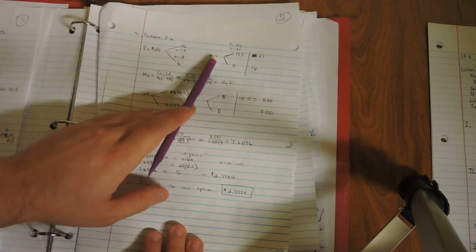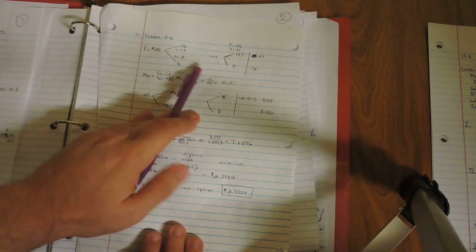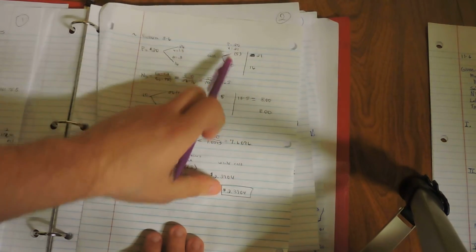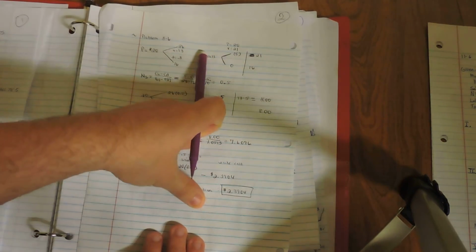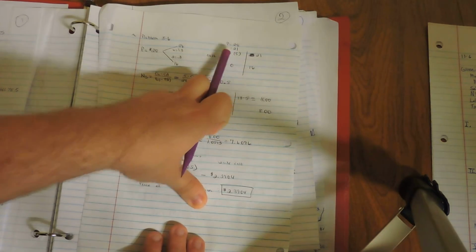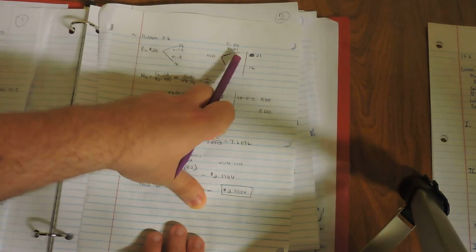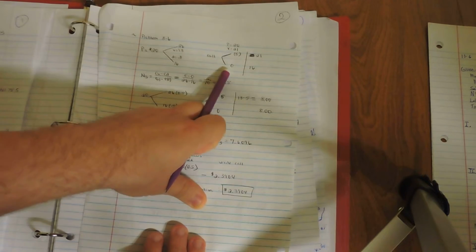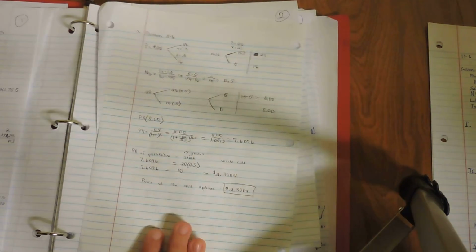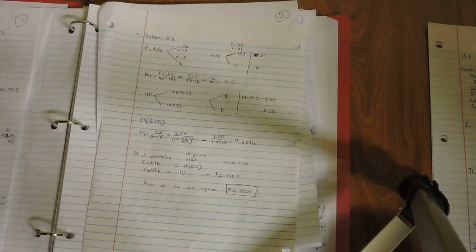Then you move over to your call section of it. If it's $26, you're going to have an exercise price of 21, which means your call for the upper is 5, and your call for the lower is 0, because if it is $16 stock price, you're not going to exercise the option because you can buy it cheaper on the open market.